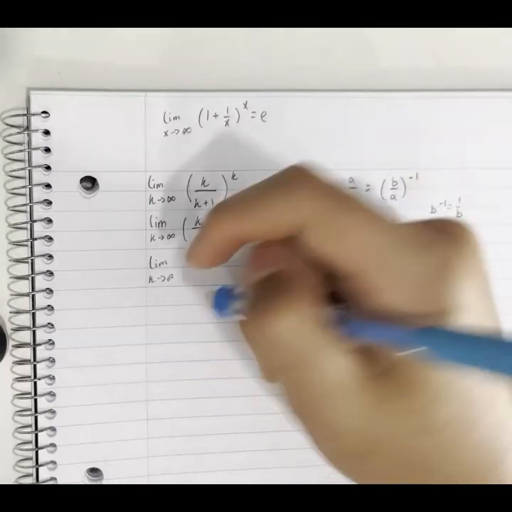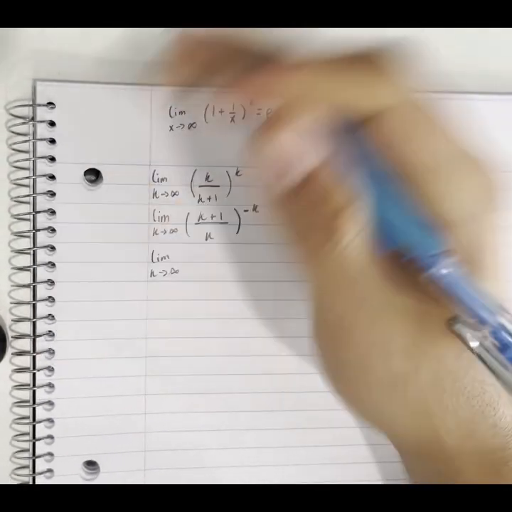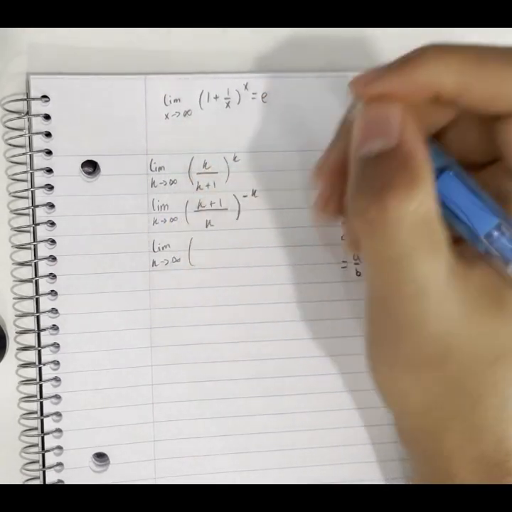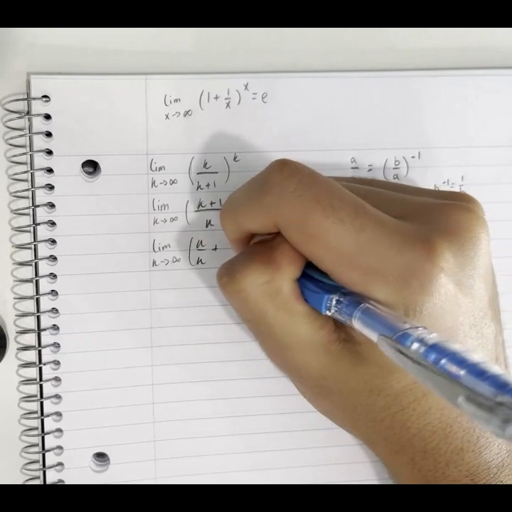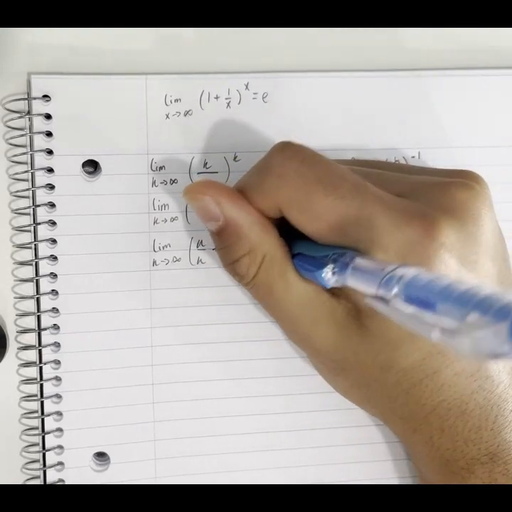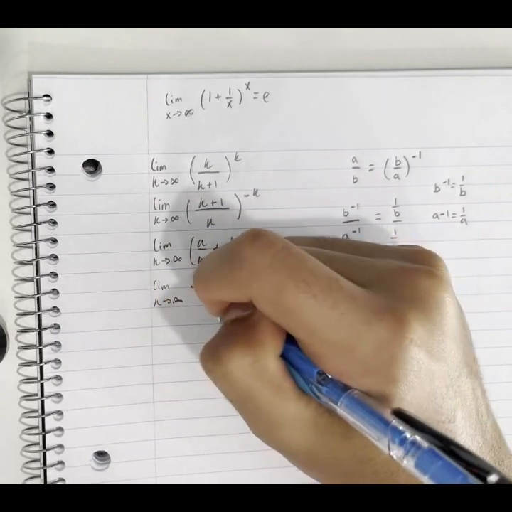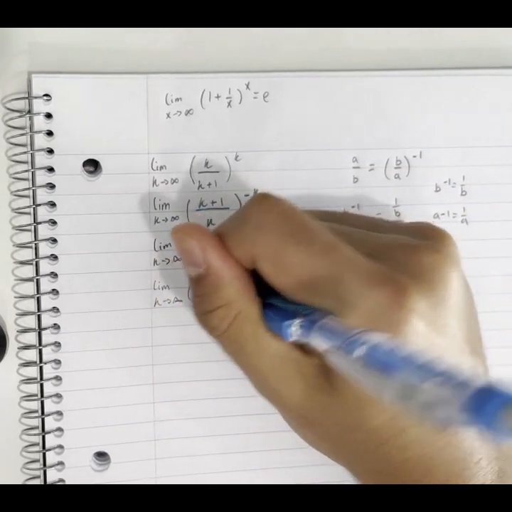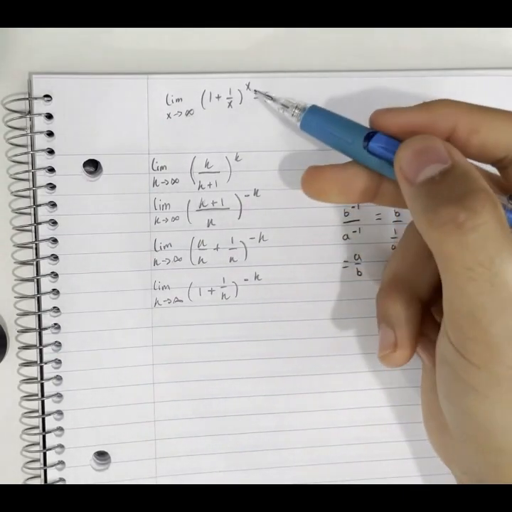From there, I will split this fraction. That's k over k plus 1 over k all to the negative k. K over k is just 1. So 1 plus 1 over k to the negative k. Oh, and look, now we're back to this sort of form.